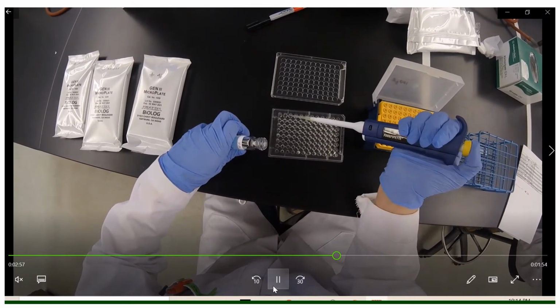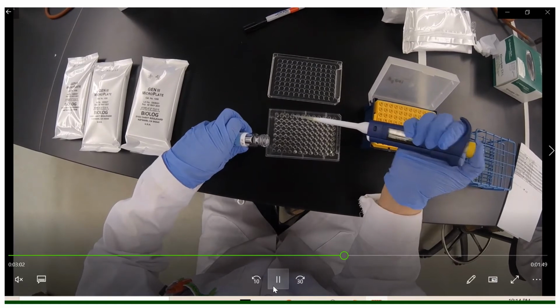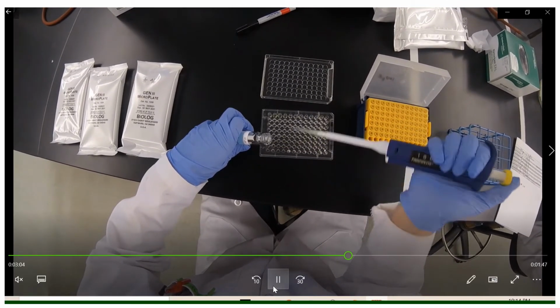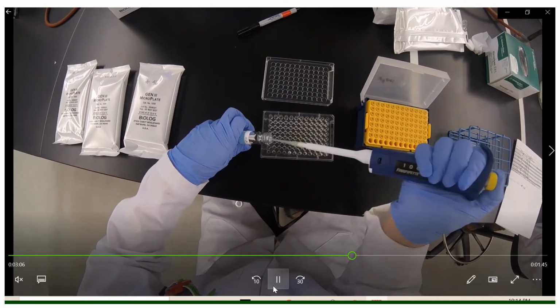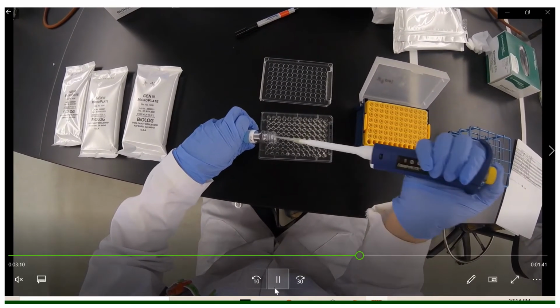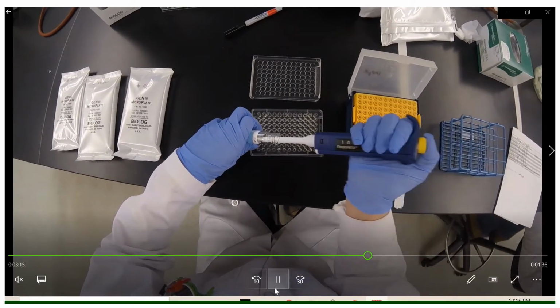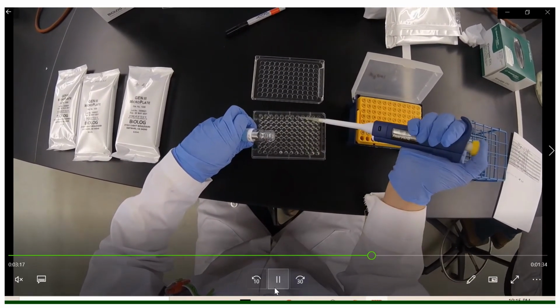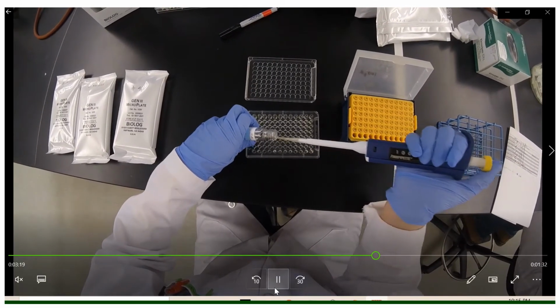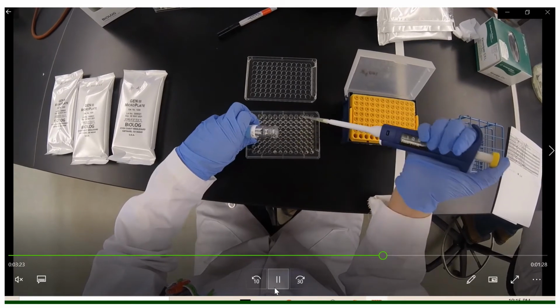When we're dispensing into the wells, we are also only going down to the first stop on our pipette. Notice how my pipette tip is actually on the edge of the well, resting on the edge and not going inside. This is because there is a suspended dry powder in each and every well. So if we were to touch our pipette tip in one well, we would increase the probability of contaminating the next well.